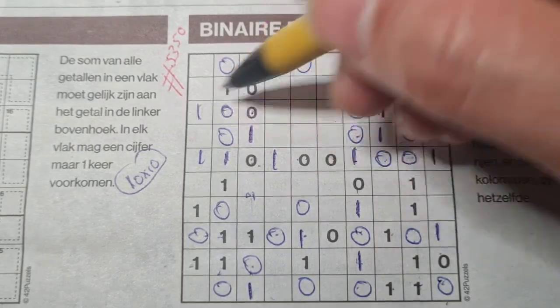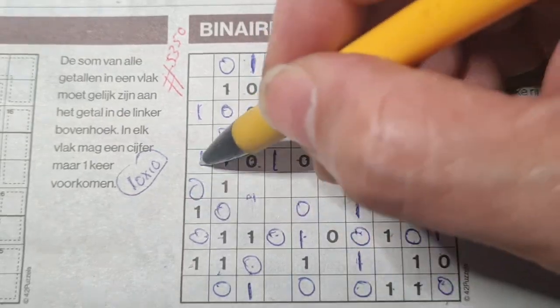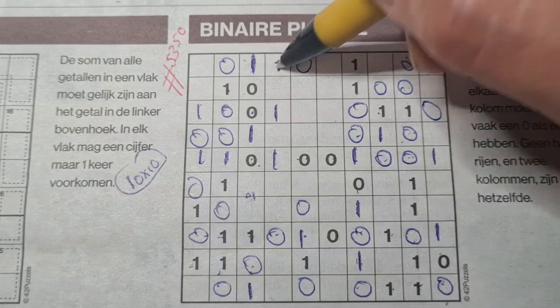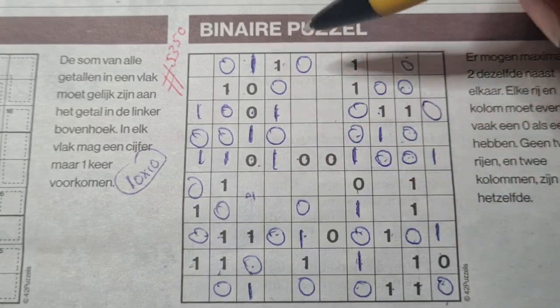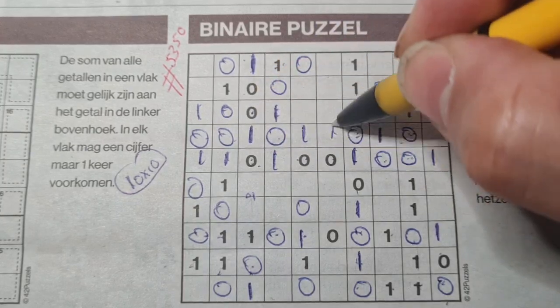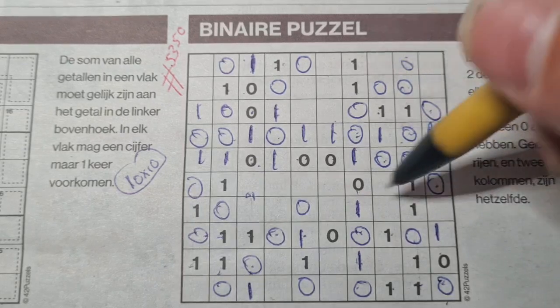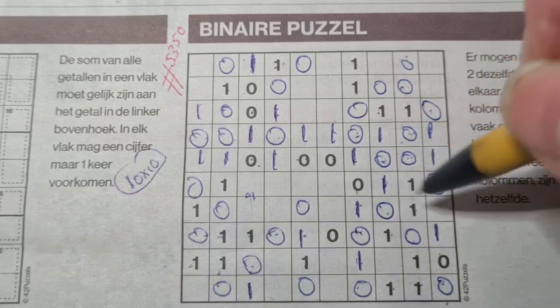Double O, here one, there one. Between two ones comes an O. 5 O's we have here, so the rest are ones. Double one, here no, there no. Between two ones comes an O. Between two O's comes a 1.